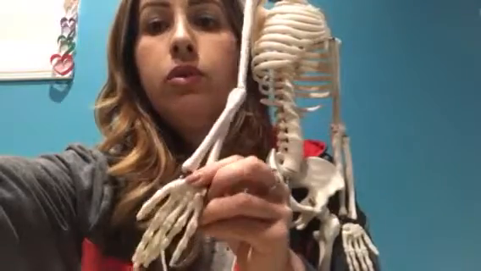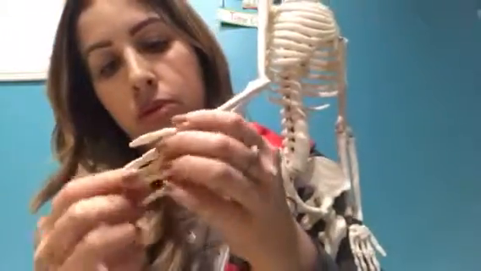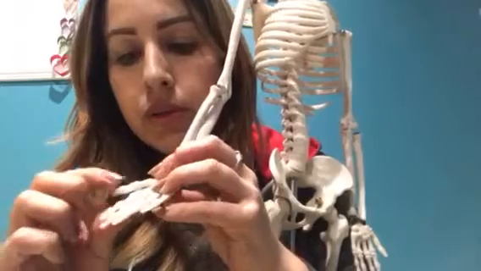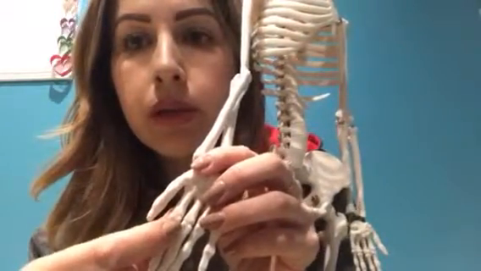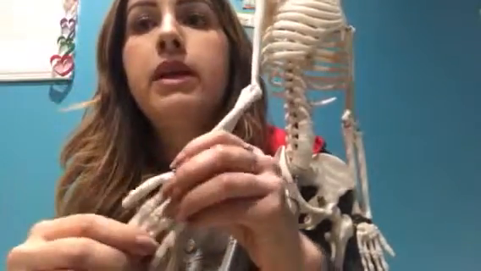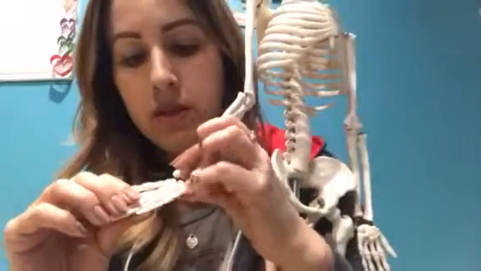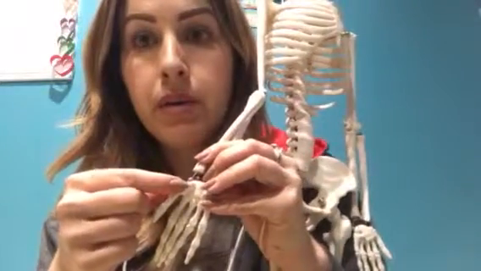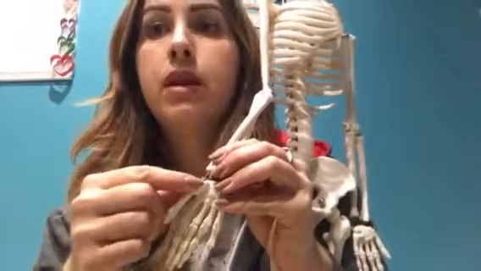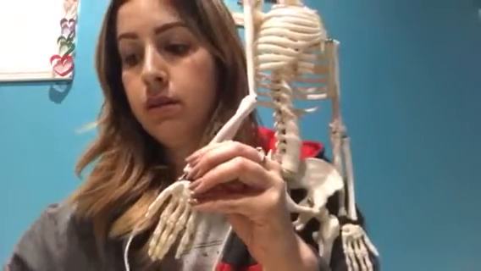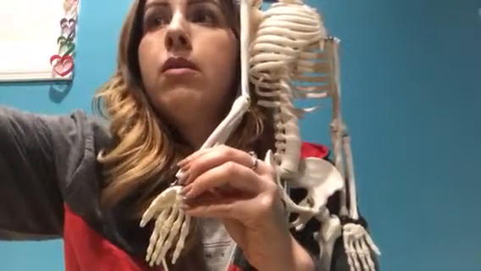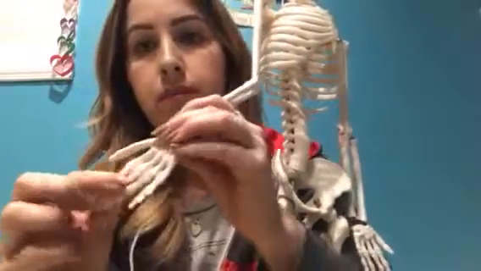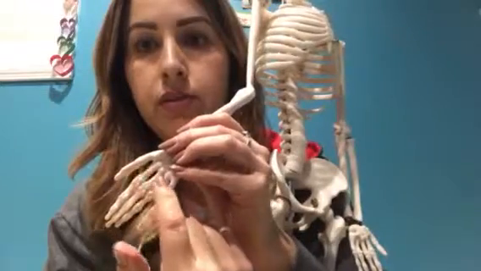We have the sesamoid, which are the little tiny bones that are found, actually, these little tiny bones that are there. And then we have the trapezium, right here below the thumb. And then we have the metacarpals, which are the first part of the fingers right here.